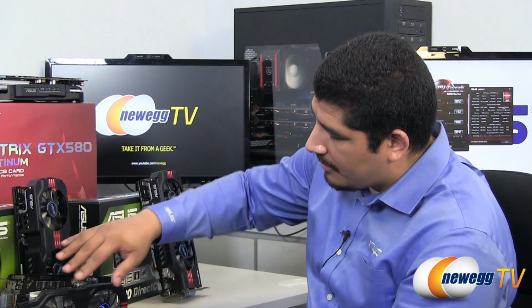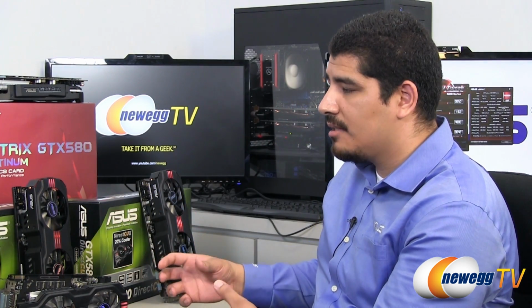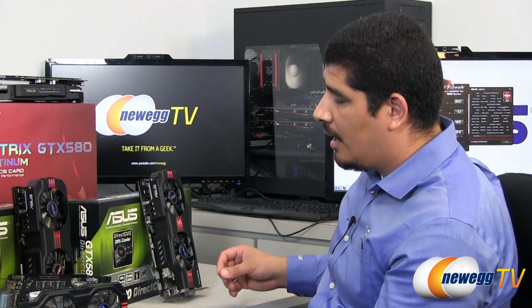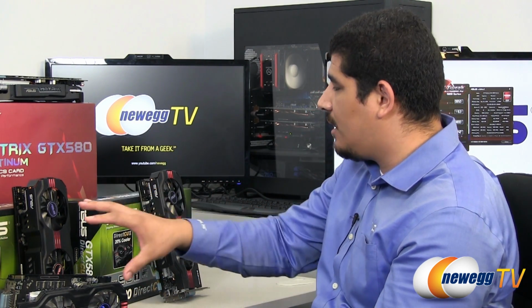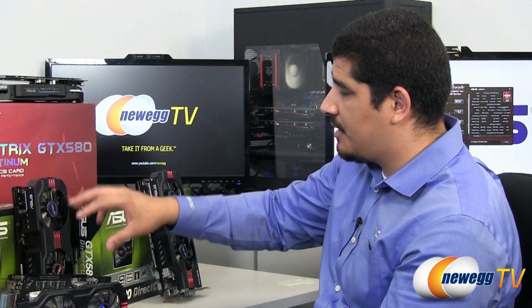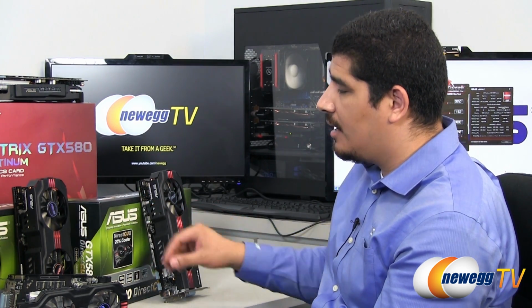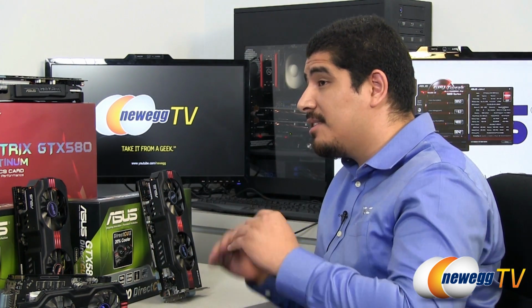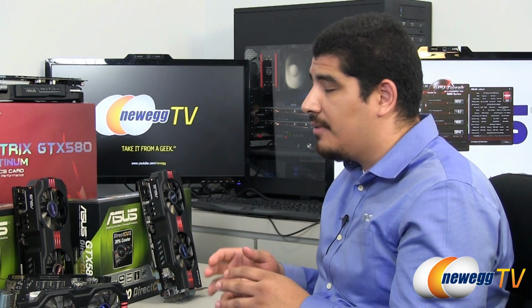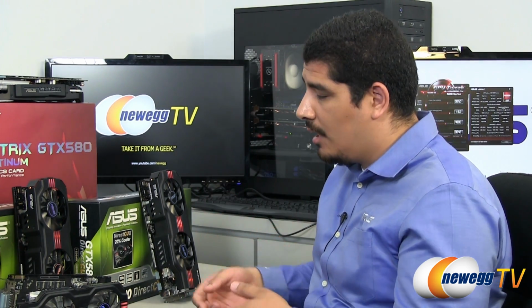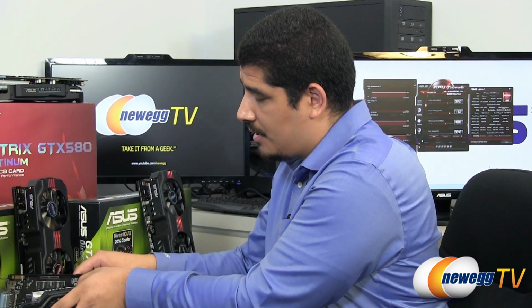So that gives you a little bit of a breakdown perspective on some of the key technologies that are applicable across the entire range. You're going to have those consistently on pretty much any SAP DirectCU II graphics card, whether it's this 560, this 570, or this 580. As we touch on some of the other cards, we're going to be increasing certain other elements and taking it further. In terms of the SAP, we might even have more items that fall under the Superalloy Power, which even this card does, for instance.